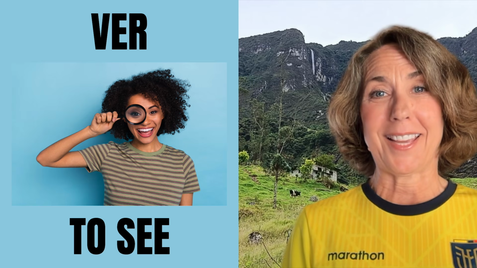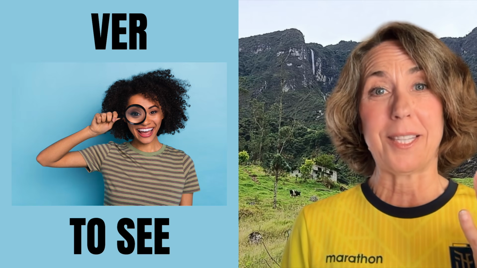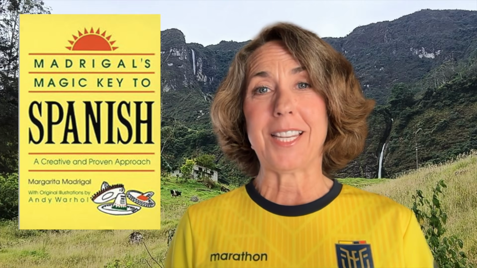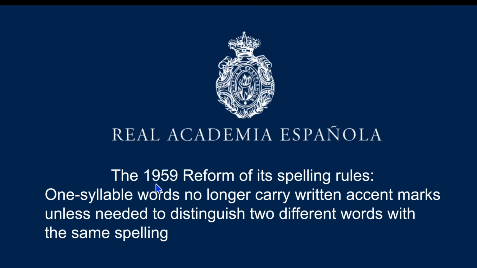The verb is ver. It isn't a cognate, but it has 3 little letters like the word see in English. Madrigal's Magic Key to Spanish actually shows this verb following those same patterns, which was true when the book was written in 1951. However, in 1959, the Real Academia Española changed the spelling rules. They state one-syllable words no longer carry written accent marks unless needed to distinguish 2 different words with the same spelling. Here are some examples.